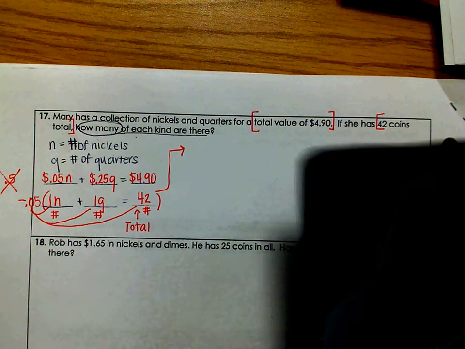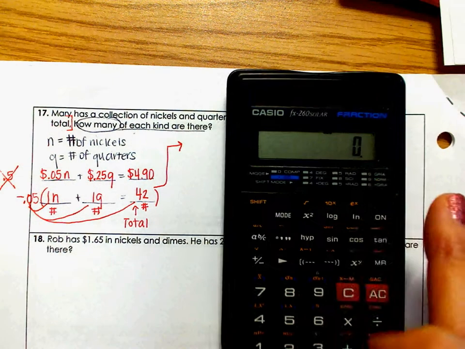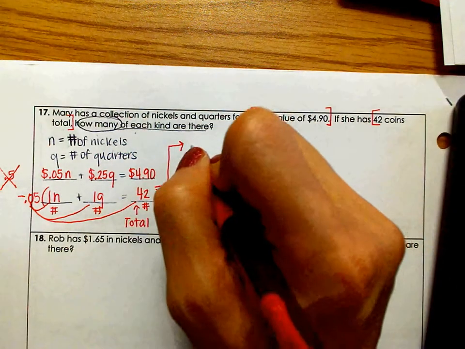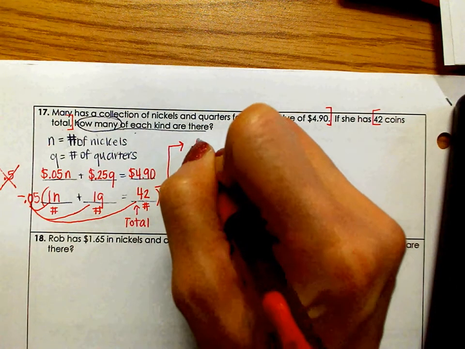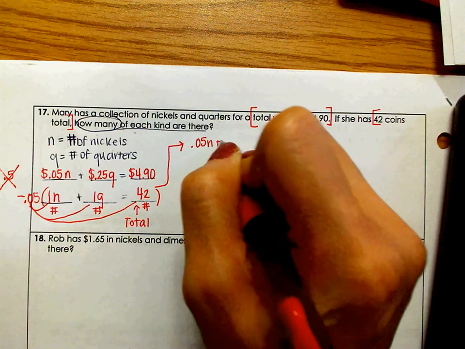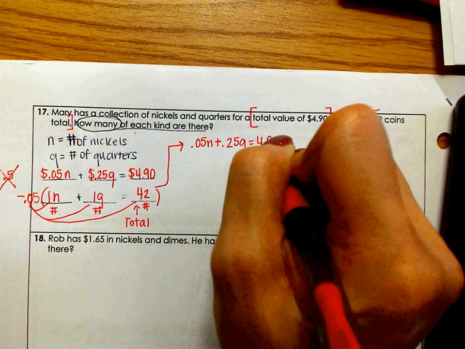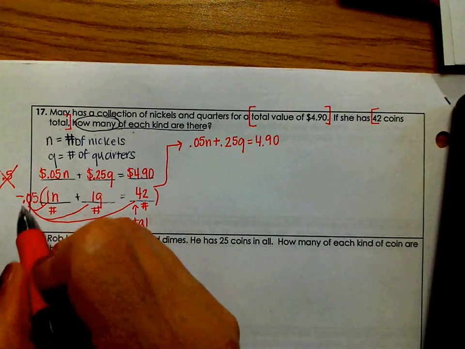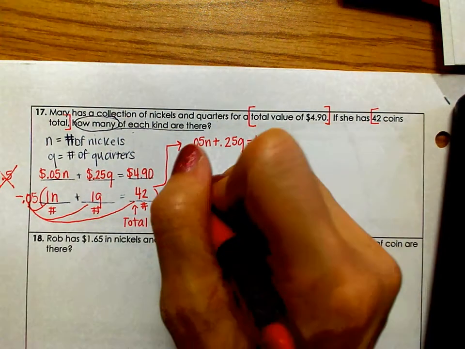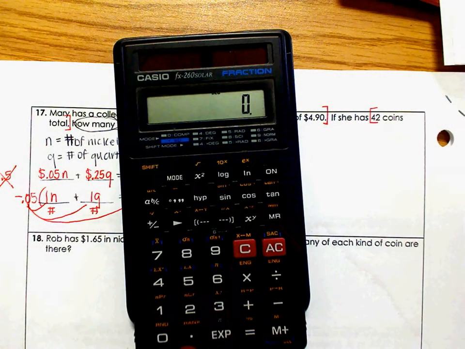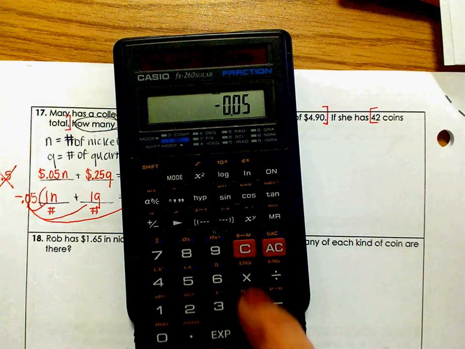Okay, so let's see. I'm going to rewrite the top without all the dollar signs. So I have 0.05n plus 0.25q equals 4.90. And then on the bottom, negative 0.05 times 1 is just negative 0.05. And don't forget your n. But if you want to double check, it's 0.05 negative times 1.